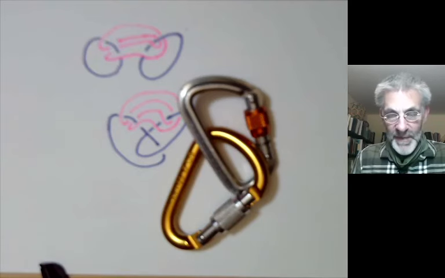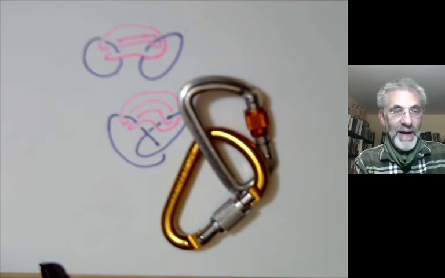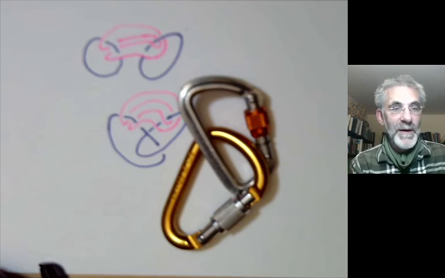Next lecture I'll be probably talking a little bit about the Alexander horned sphere and how to work out the fundamental group of its complement.